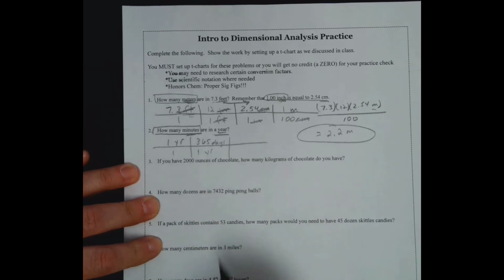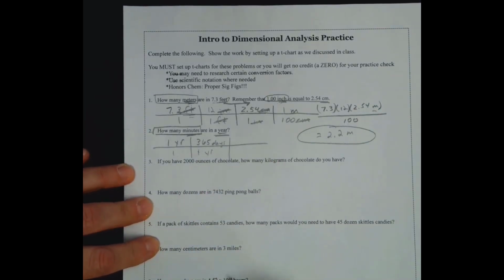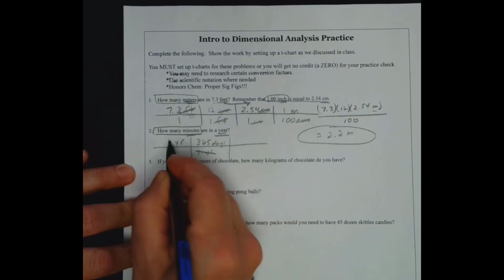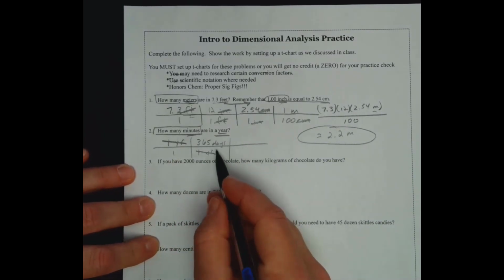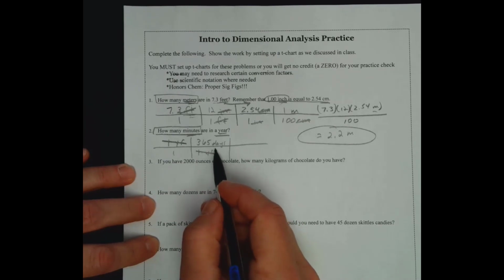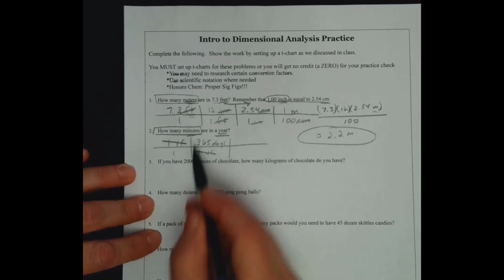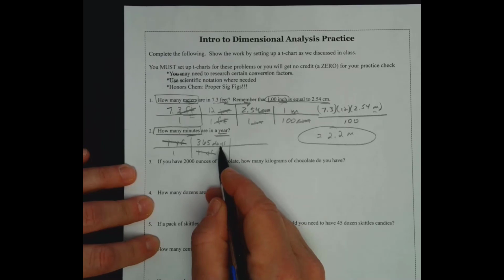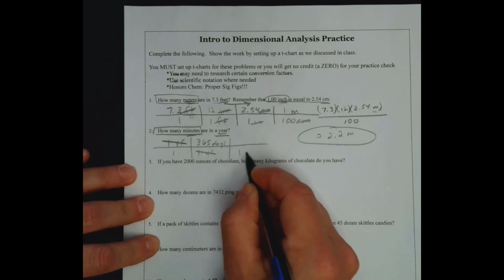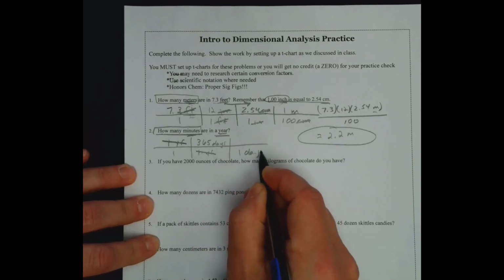So far, so good. Now, can I cancel some units? You sure can. I can cancel 1 year. I don't even have to worry about the 1. I'm just canceling it out. Now, the next thing is, do I have a relationship between days and minutes? I don't. I'm not that smart, but I do have information about minutes and hours. So I need to find a way to get rid of days. That's the unit.